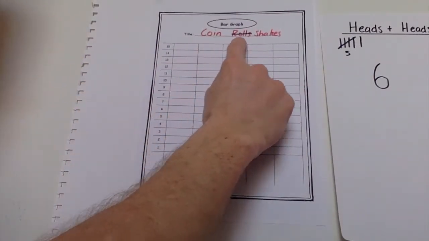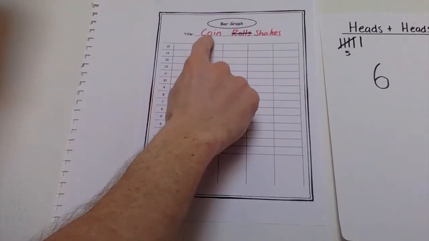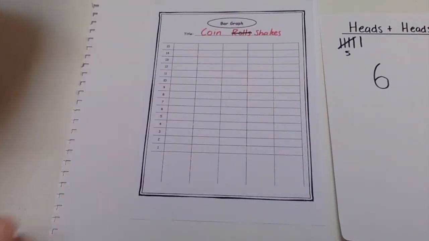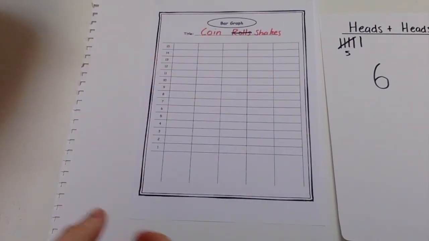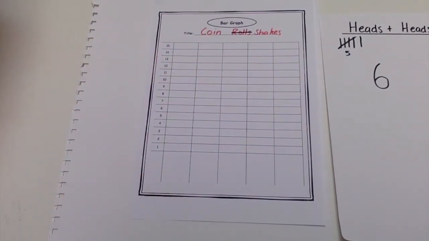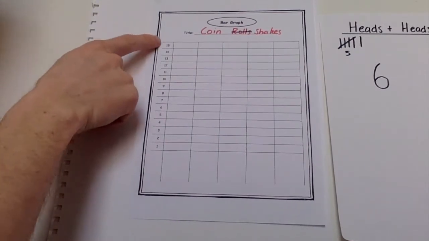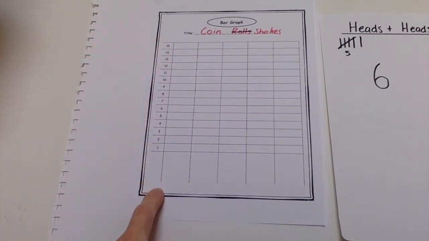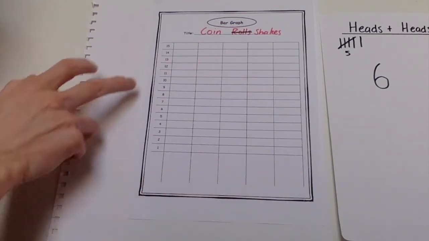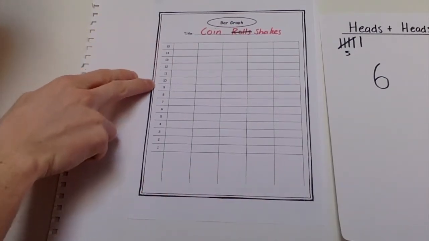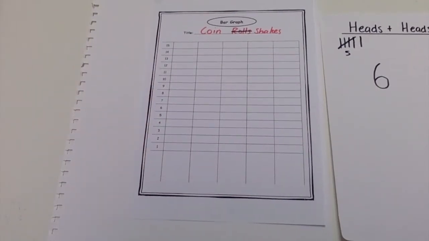Now I called mine Coin Shakes. I was going to name mine Coin Rolls, but I didn't think rolls was appropriate. So I just called it Coin Shakes in the end, because we were just shaking the cup and then releasing the coins, weren't we? Okay. So there's numbers down the side, and there's some blank spaces down the bottom, aren't there? Okay. So first, the numbers on the side, what might that mean?